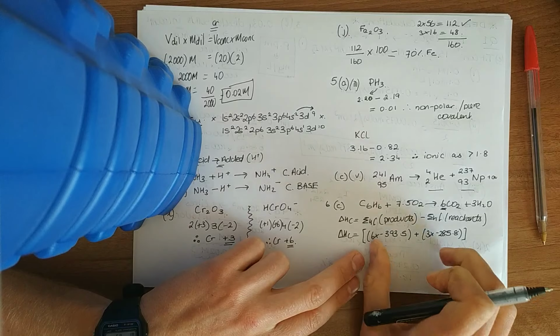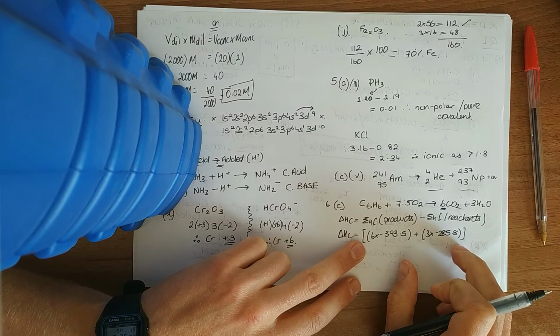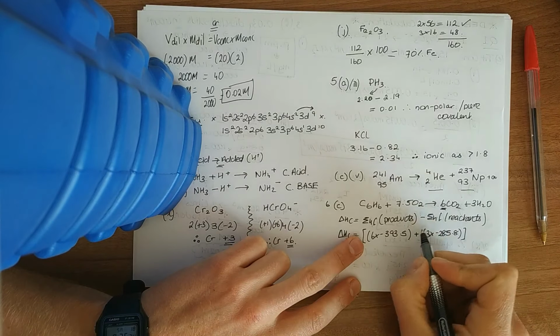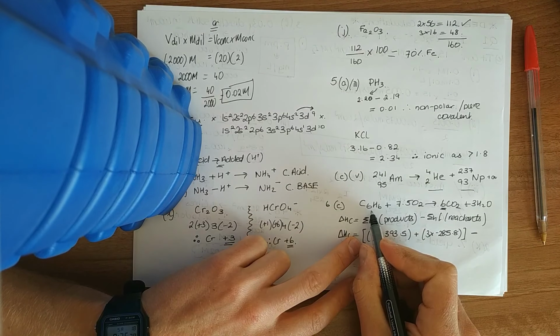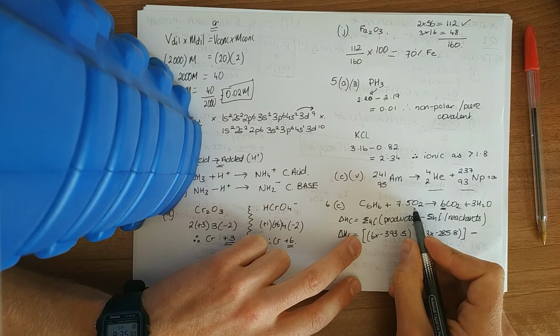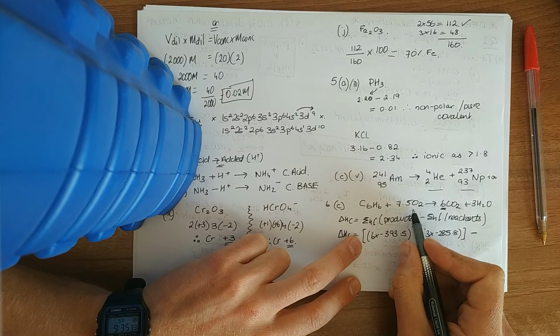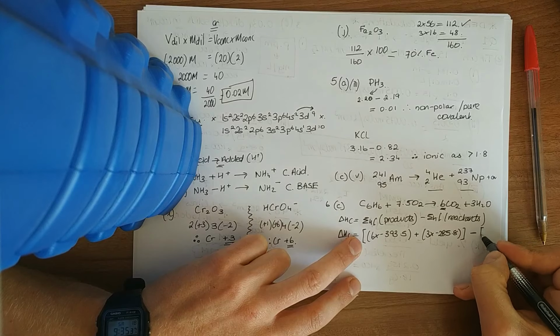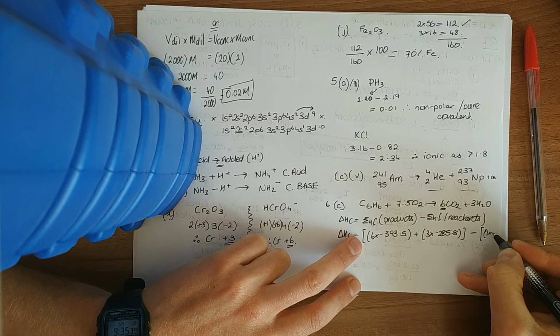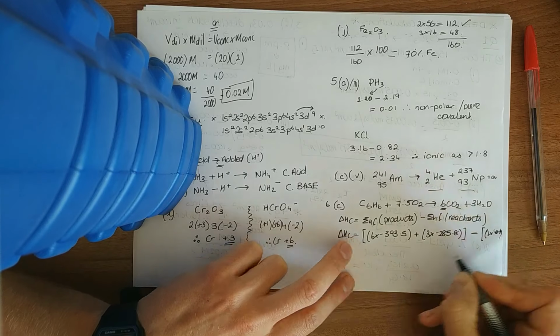That just means the sum of the products, so keep them all in big square brackets. Minus now here, our reactants, we're only going to have one for benzene. Oxygen's heat of formation is just going to be 0. So benzene is plus 48.7. So there's 1 by 48.7. These values are just given in the question.